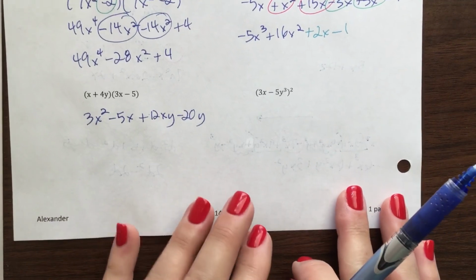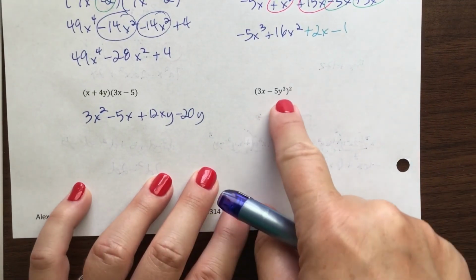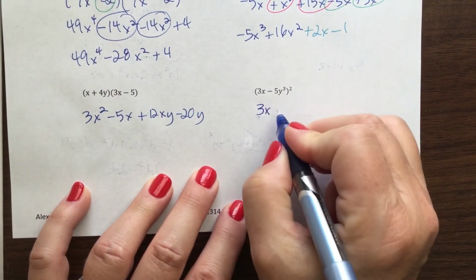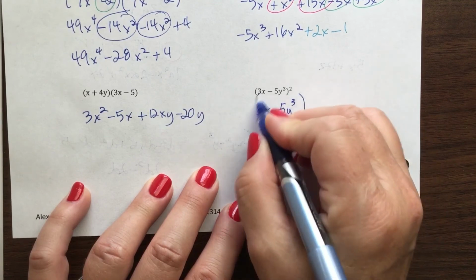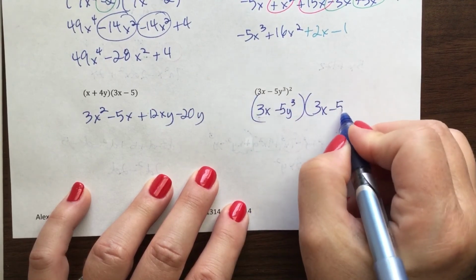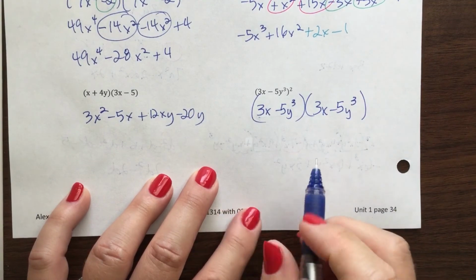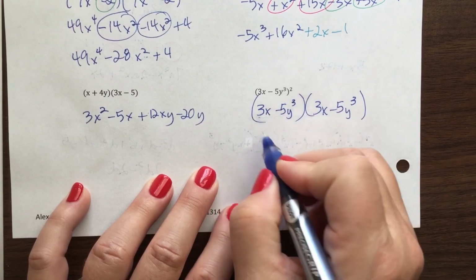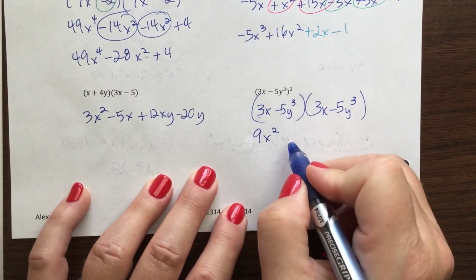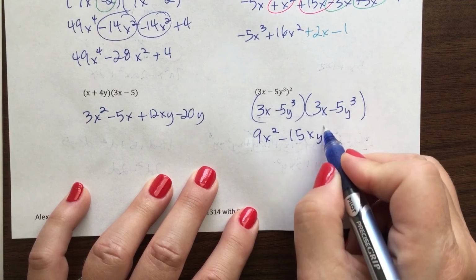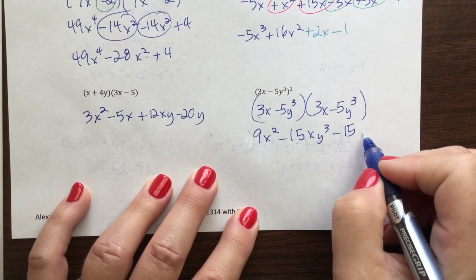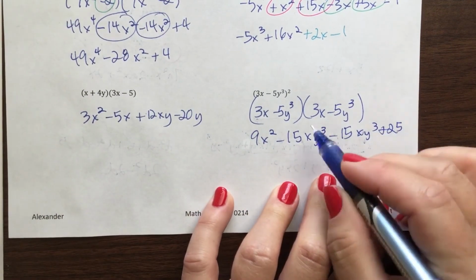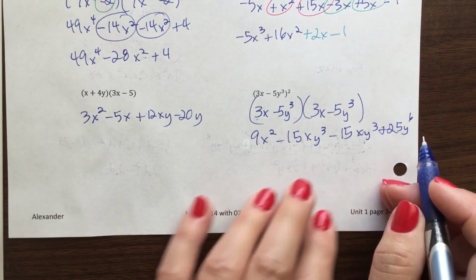And then here is that hateful one all over again. People, this is a trap. People fall for it every time. But you have to write it out twice. And maybe you use the word FOIL or whatever method you multiply with. So that's going to be 9x squared minus 15xy to the third minus another 15xy to the third, and then plus 25, sorry, y times y to the third is y to the sixth.